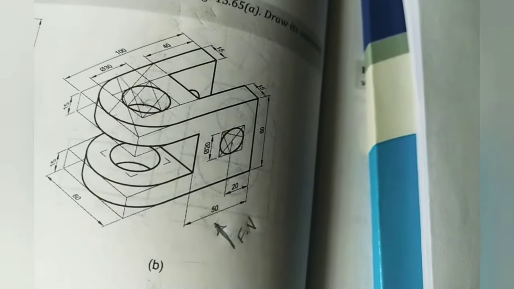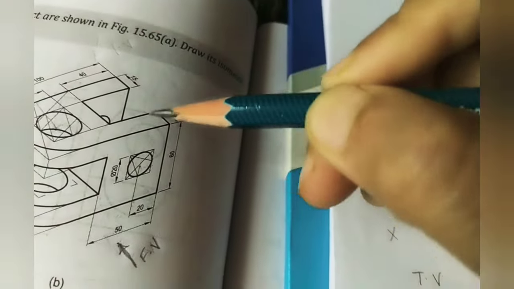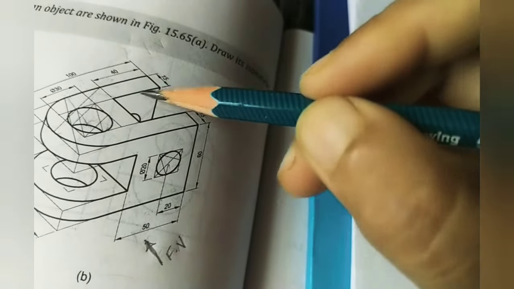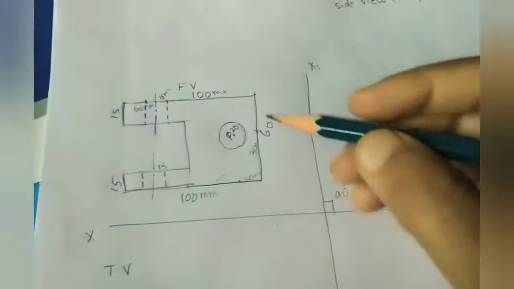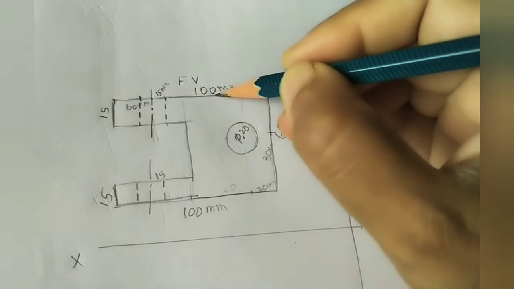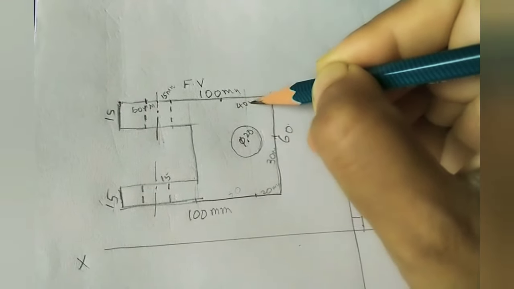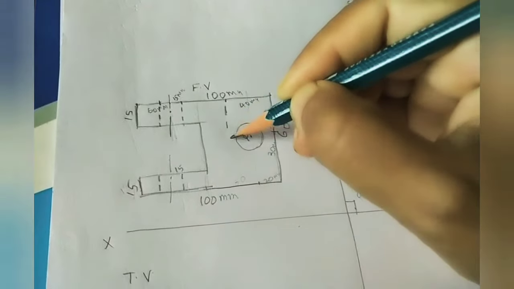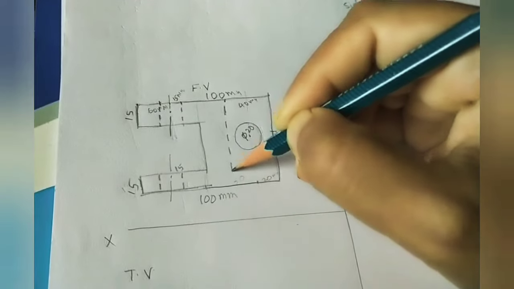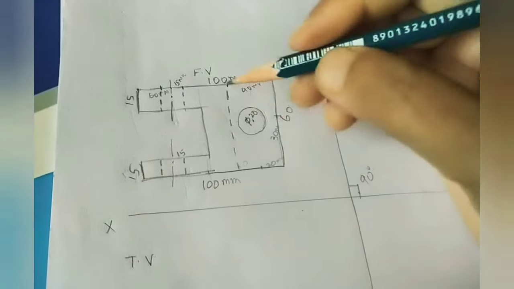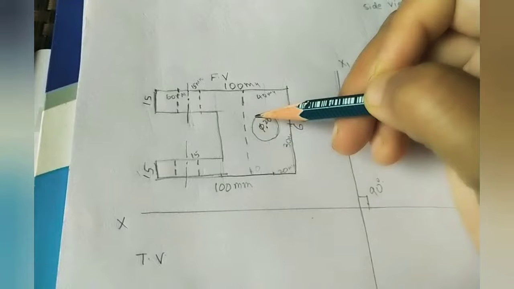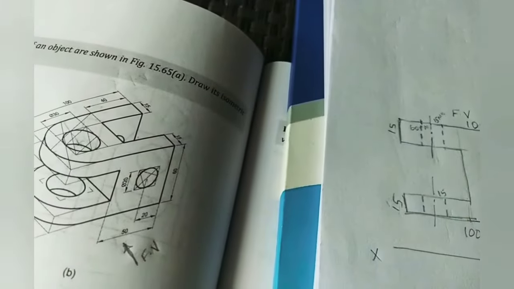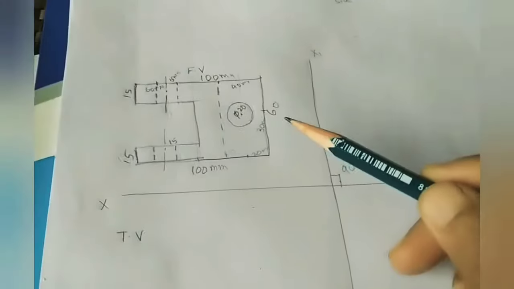Okay, so now after that, here some gap is there. So that gap also we have to show. How much distance will this gap come? 40 mm. Okay, so from this side take 40 here. Just do one line at this point, like a dotted line. It is invisible. So this one will indicate the hidden part, this hidden gap in this given diagram. Okay, so this is the total front view.